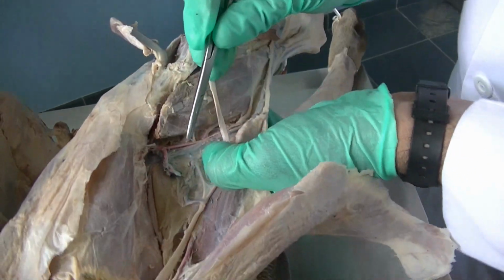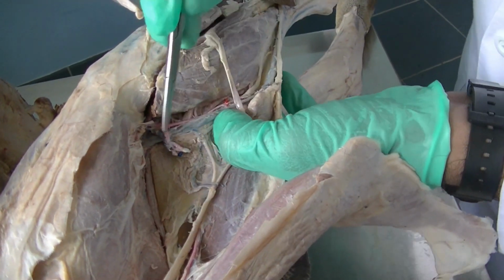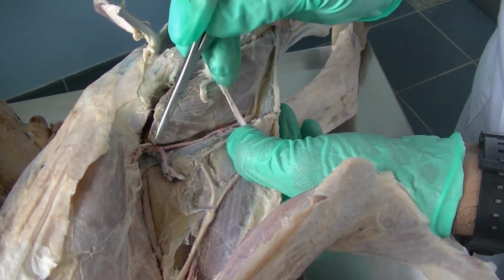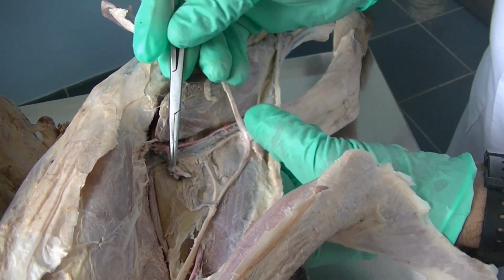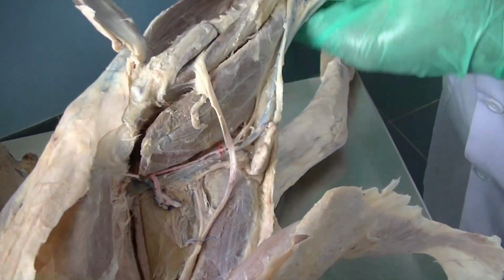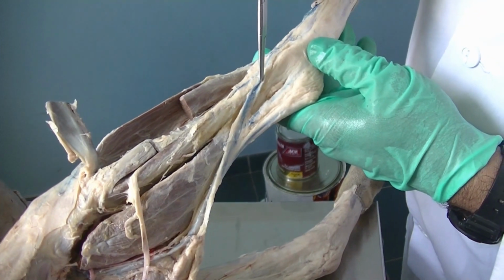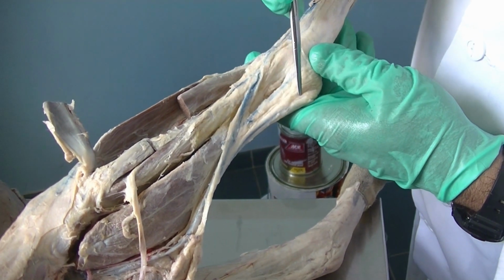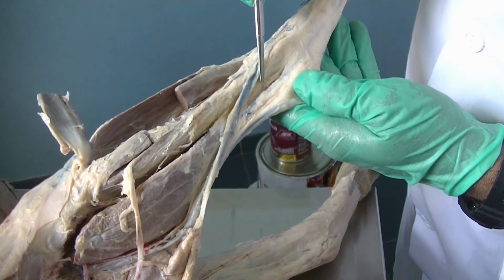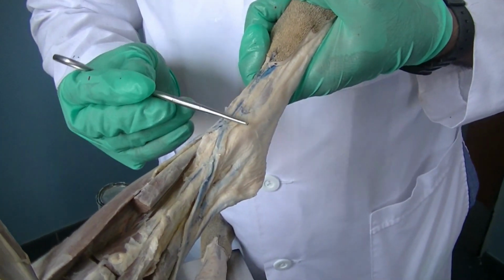So we see the caudal femoral, the distal caudal femoral artery. Then along with that we have the same vein. Here we see on the lateral aspect the lateral saphenous vein, the cranial division and the caudal division. The cranial division is the one that you often use for intravenous injections, which then continues further down here on the dorsal aspect of the tarsus.